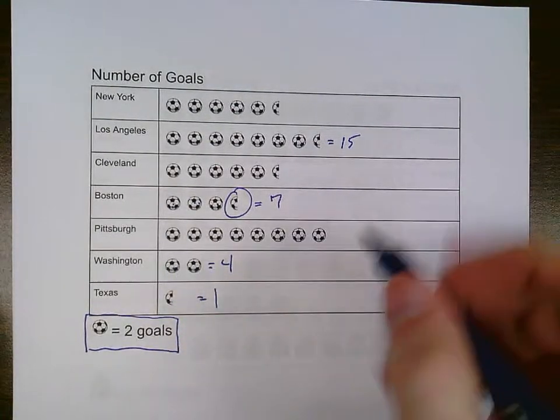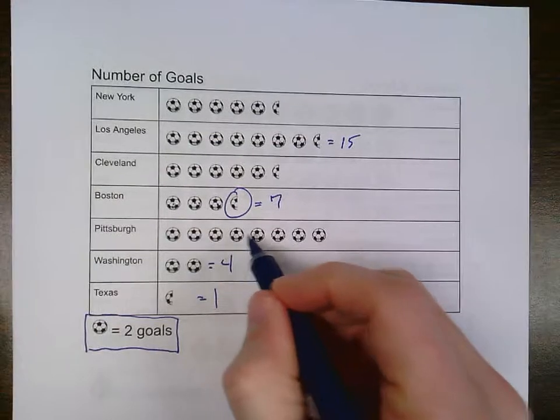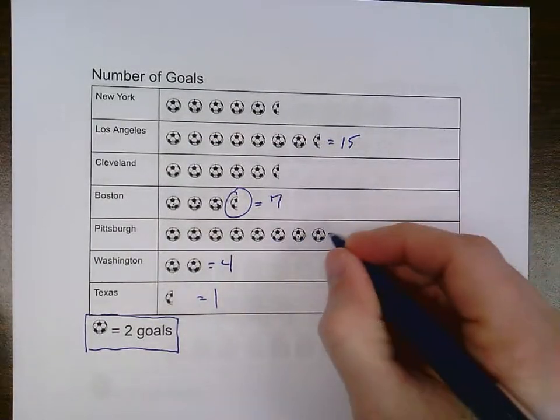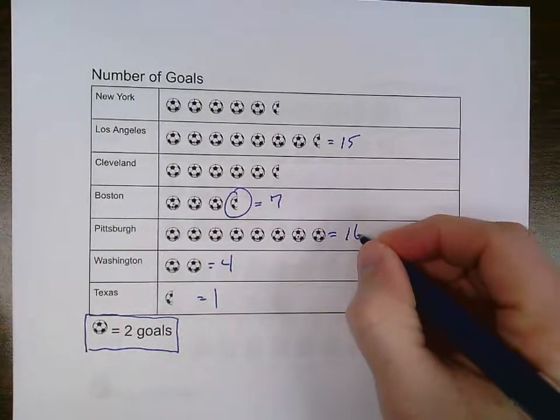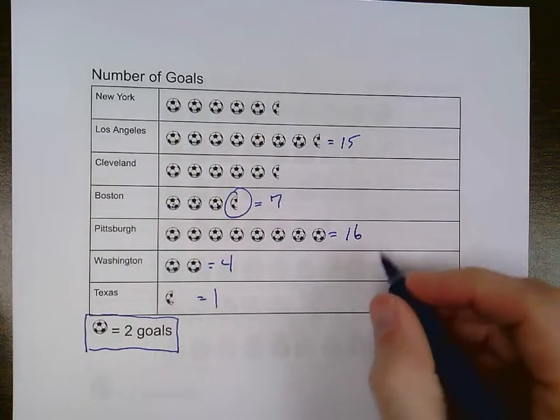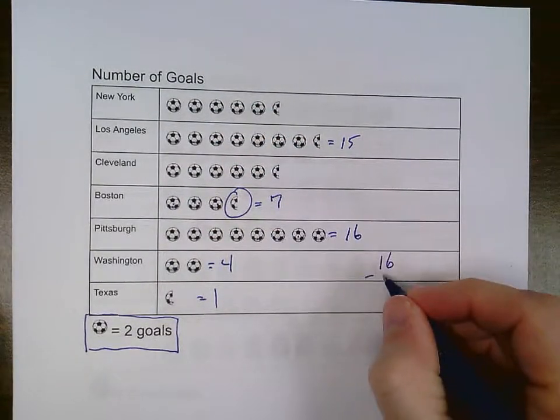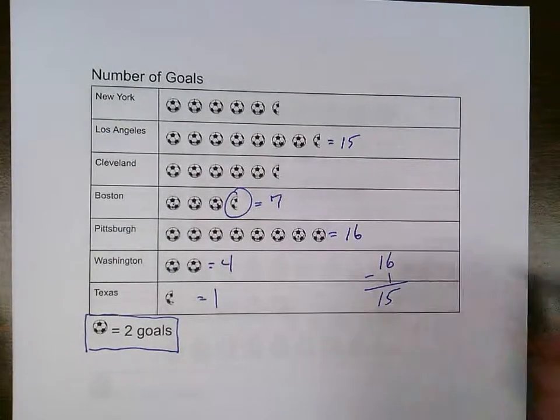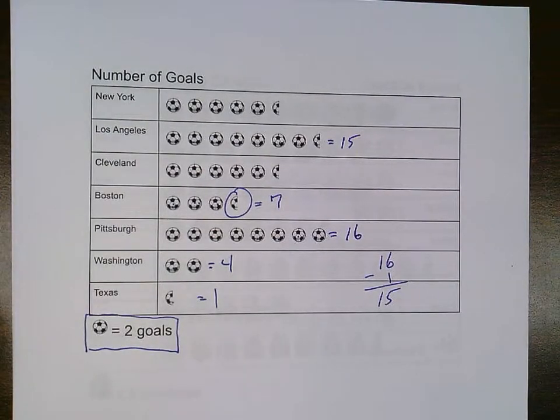Pittsburgh scored the most. They have 2, 4, 6, 8, 10, 12, 14, 16. So 16 is our highest. And our lowest is Texas with 1. So to figure out the range, 16 minus 1 equals 15. So our range is 15 goals.